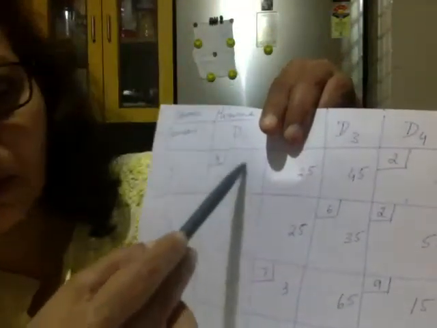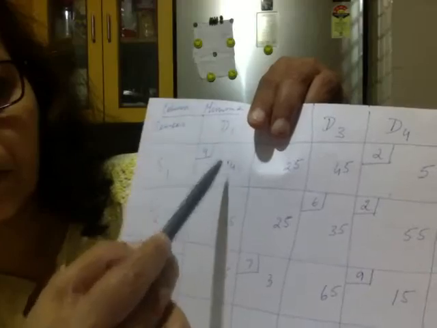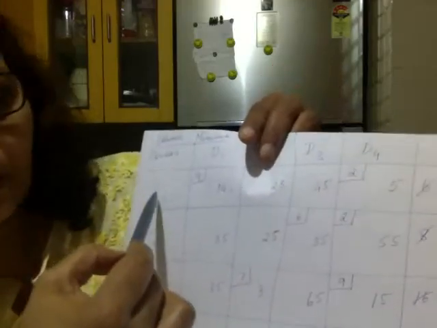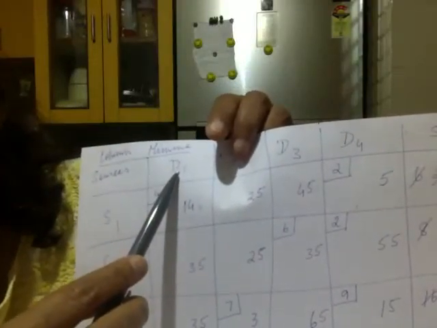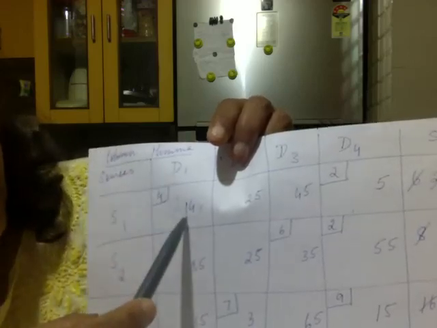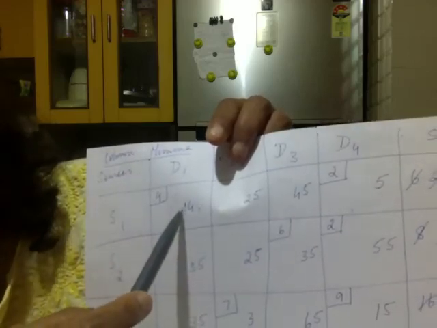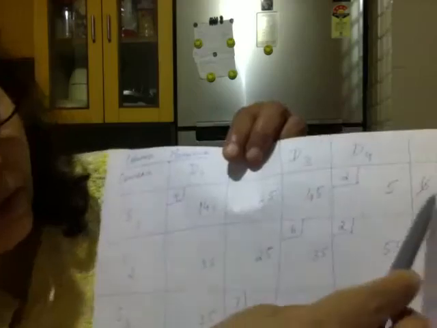Now, look at your problem here, what we have done. Isn't this C11, right? This is source 1, you can see, this is distributor 1. So this one would be cost 11, C11. At the end of this, you had U1.